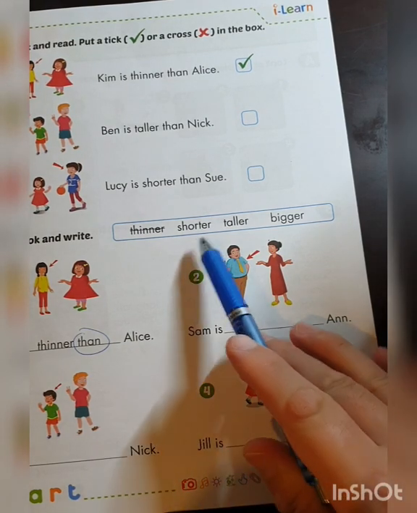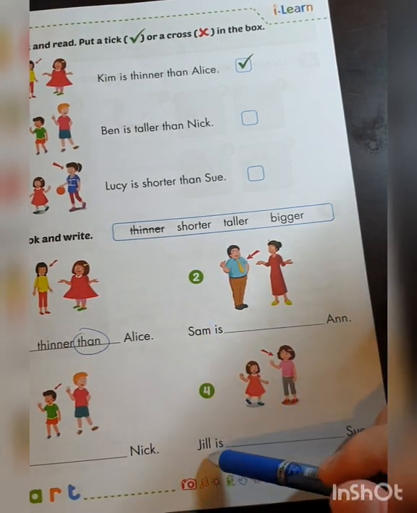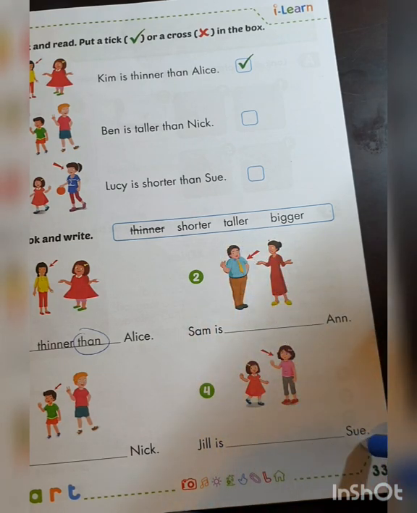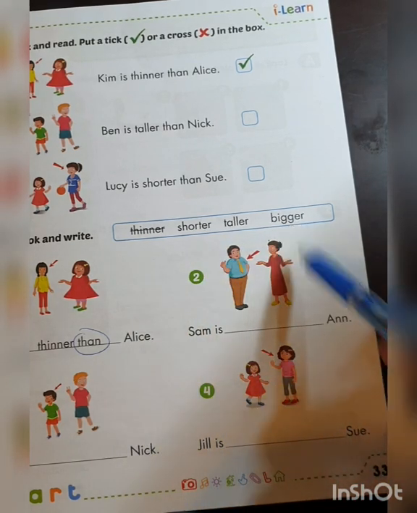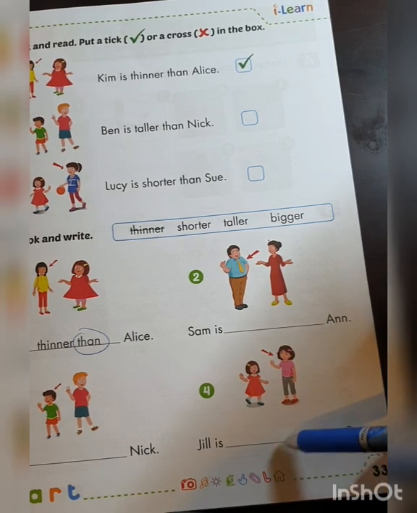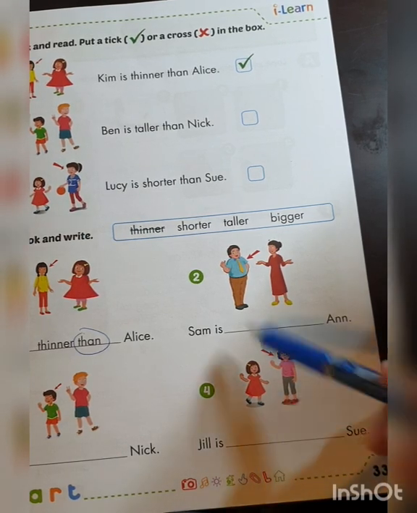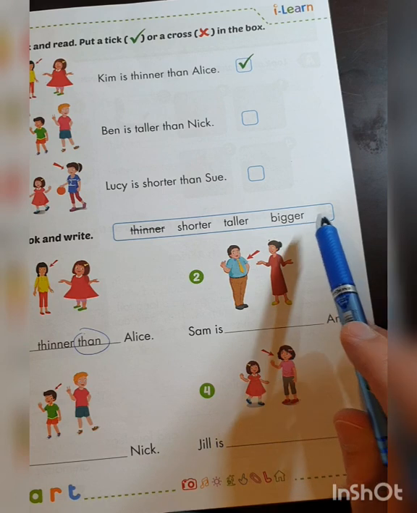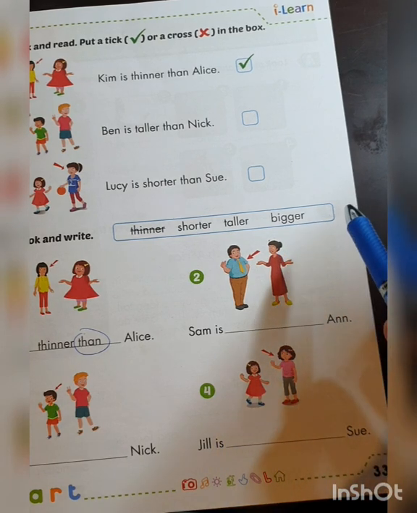Jill is shorter than Sue. Jill is taller than Sue. Jill is bigger than Sue. So which word do you add here? Shorter, taller, bigger. Okay. And that is all for this video clip.